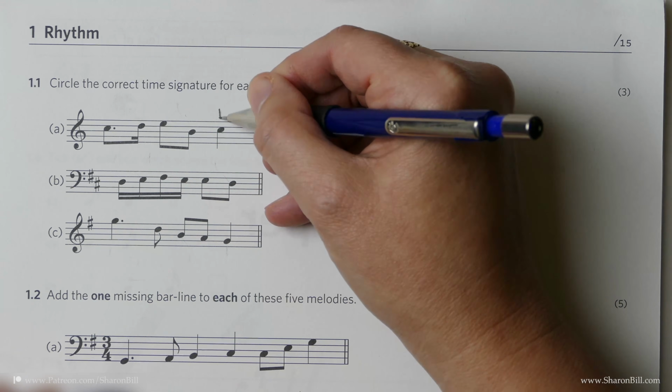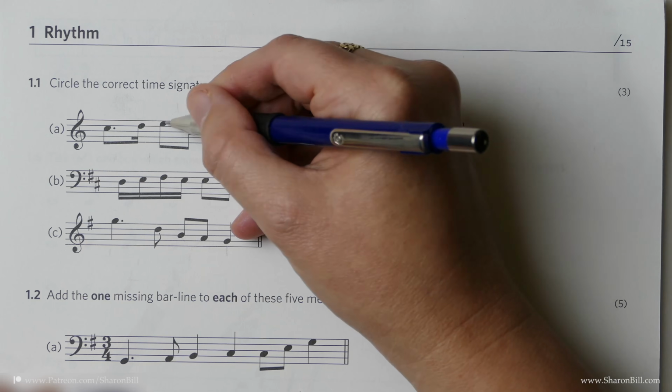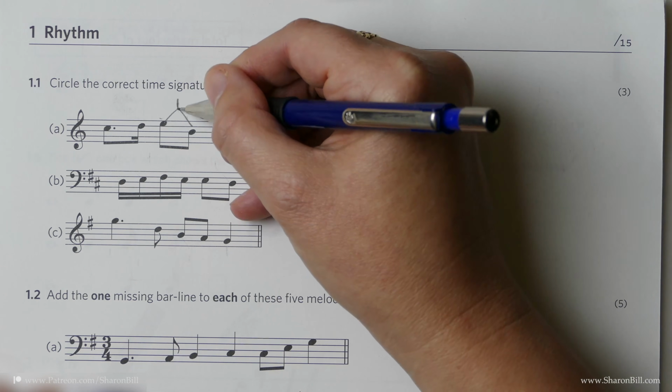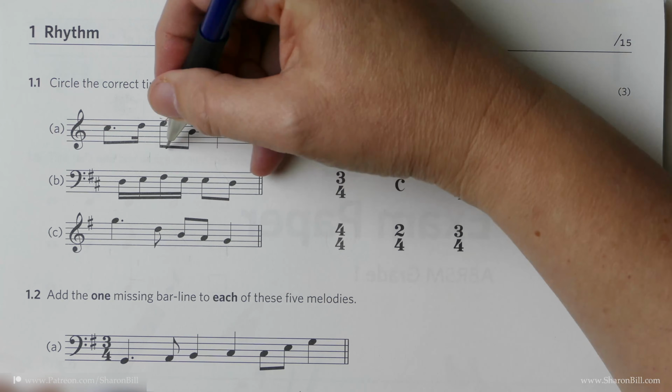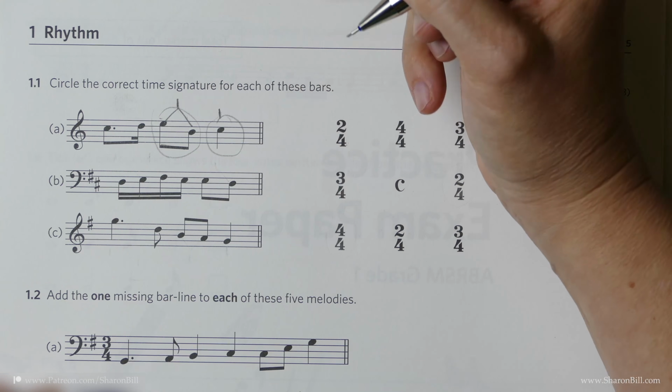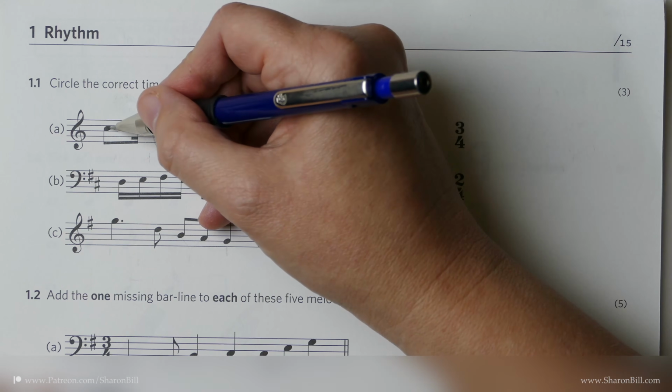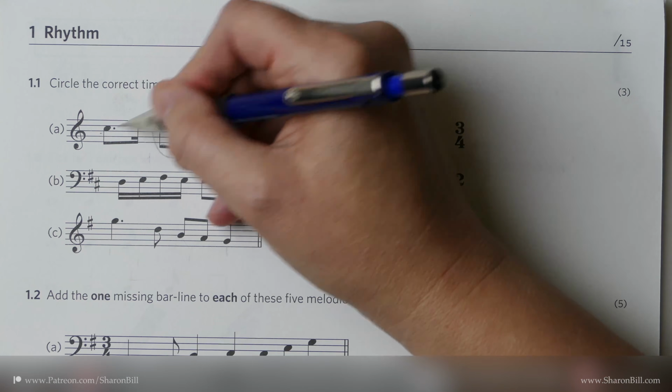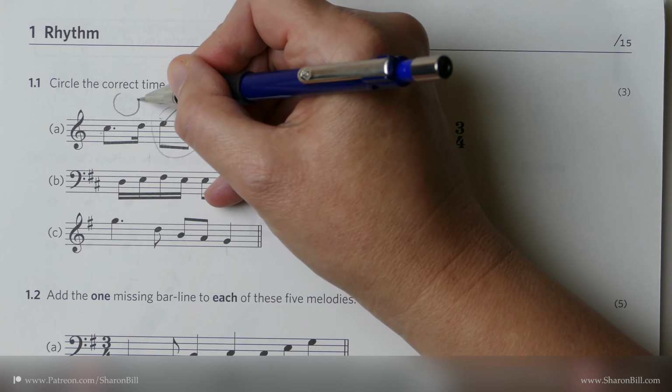So here we have a 1 beat. Here we have a quaver and a quaver. A half plus a half is 1. And we know that because they're beamed together to show each crotchet beat. And here we have a 3/4 and a quarter. But let's just work this out. Let's use this as an opportunity for some revision.